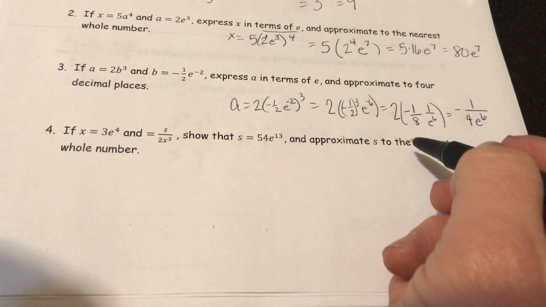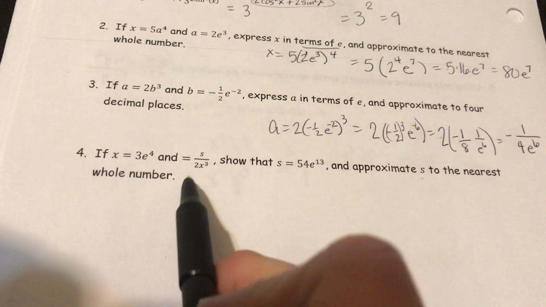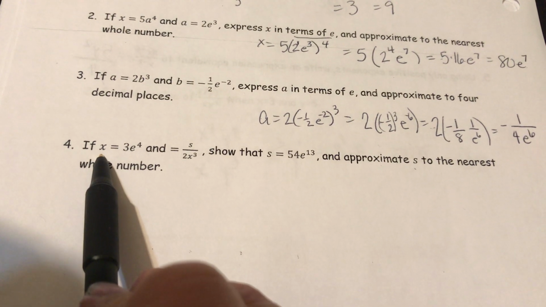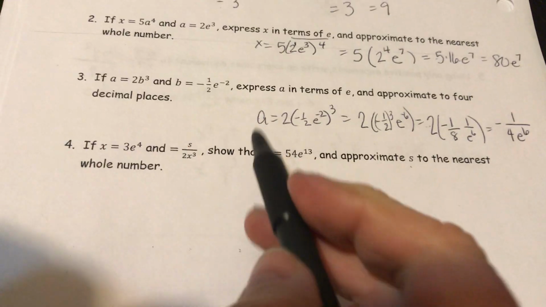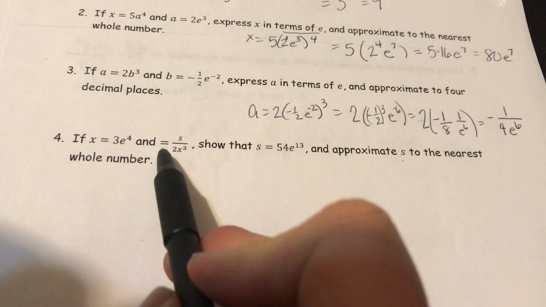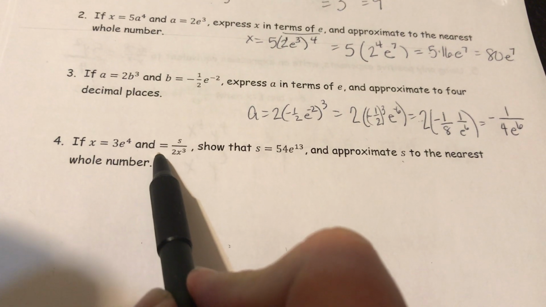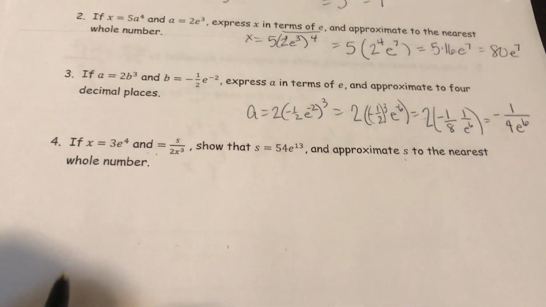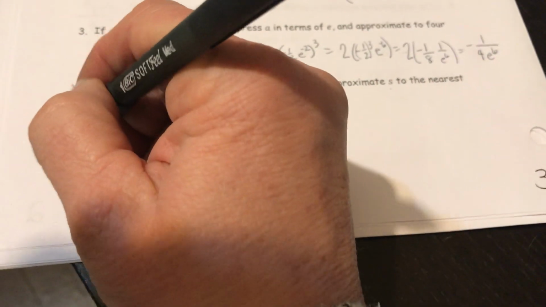Okay, so it's asking us to approximate s. X is equal to 3x e to the second, and this left something out. That's a typo. Okay, well, we can leave that one out, and when I get back to work, I will figure out which one that is, and we can just do this one as our do now when we come back.